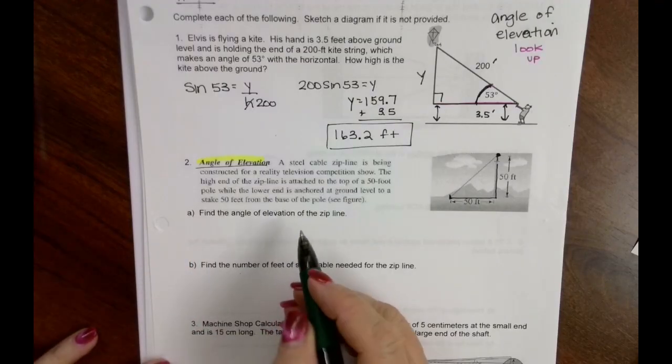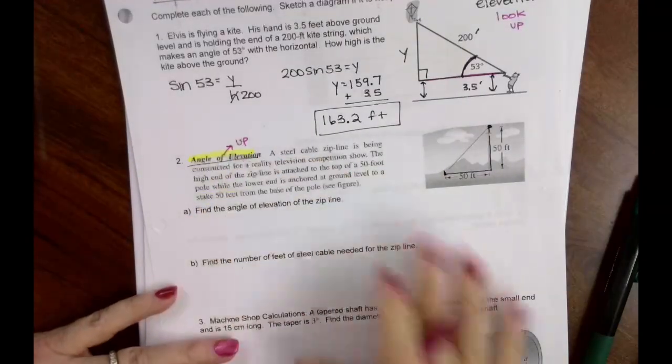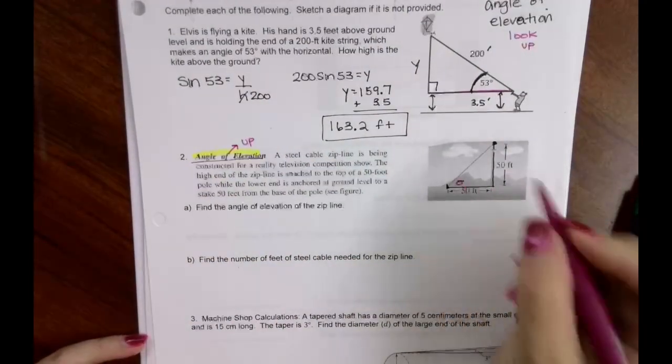So if I want the angle of elevation, and remember what we said is angle of elevation means we're going to look up, that is going to be this angle.